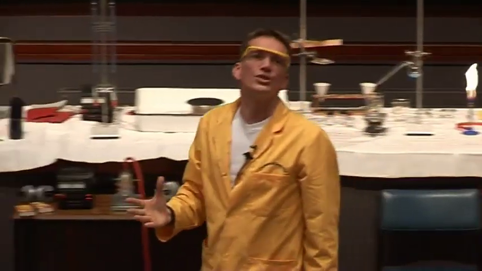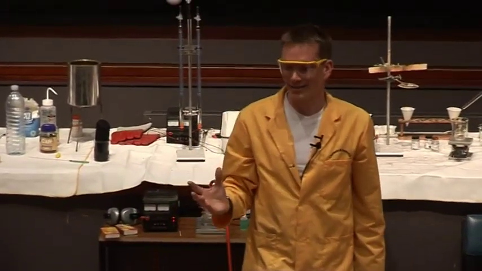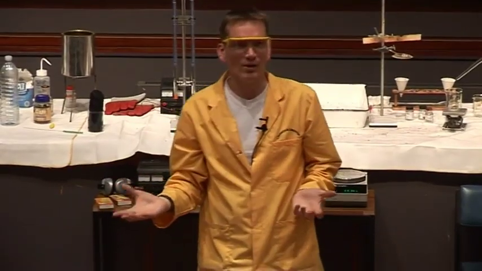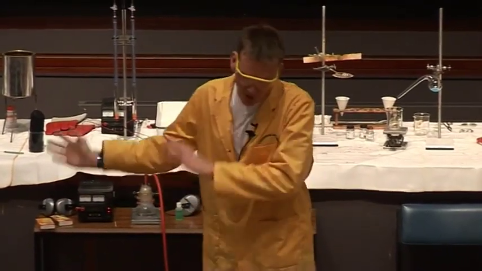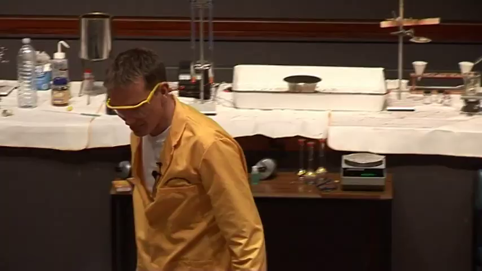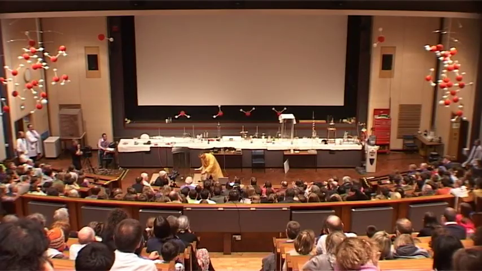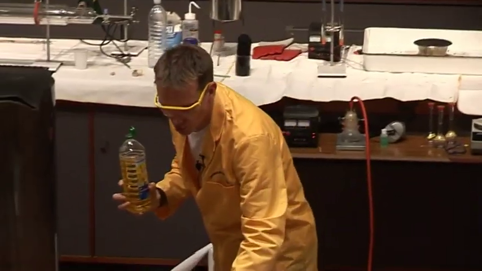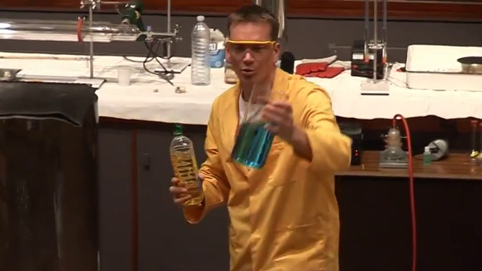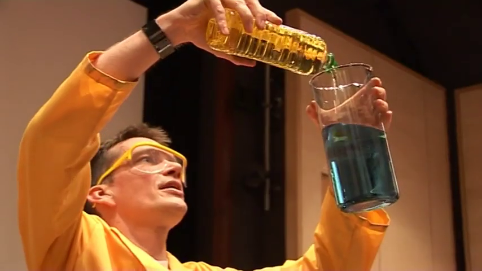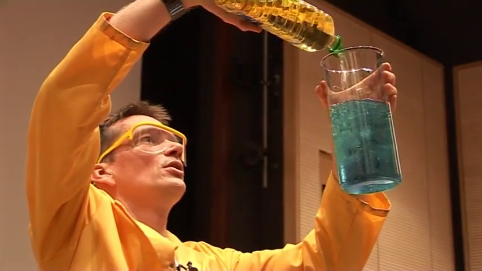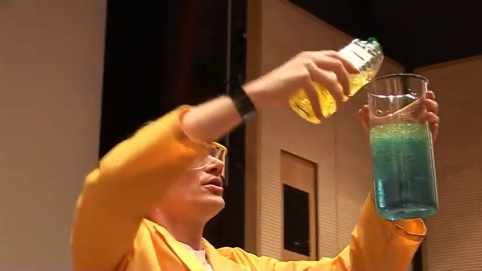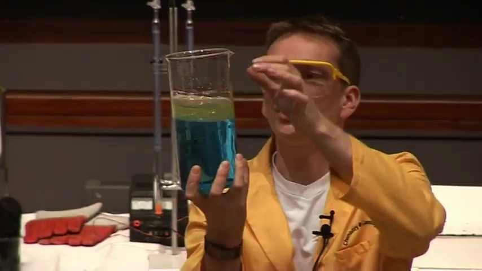Other things, though, don't dissolve in water. For instance, sand. That doesn't dissolve in water, which is just as well, because if it did, every time the sea came in, all the beaches would wash away. Another thing that doesn't dissolve is oil. So, oil and water. I have some coloured water here. We've added a bit of blue colouring. Mixing this with the oil, the oil just sits on top. It doesn't mix with the water.